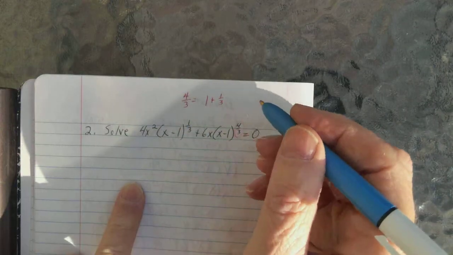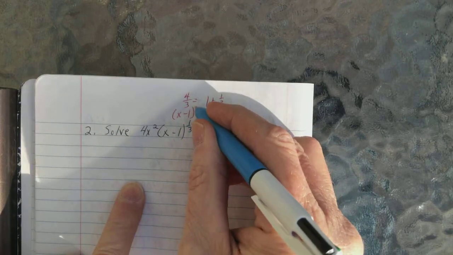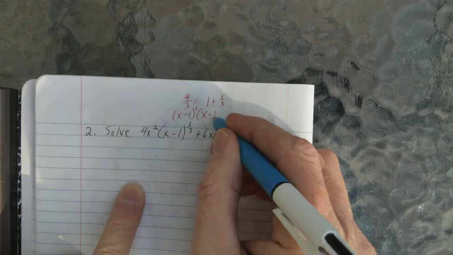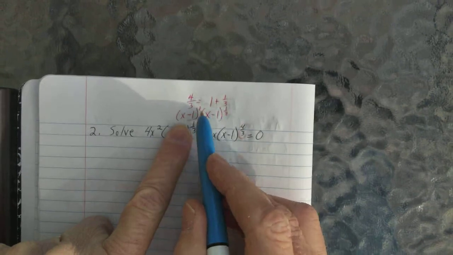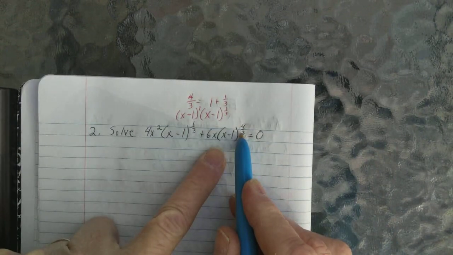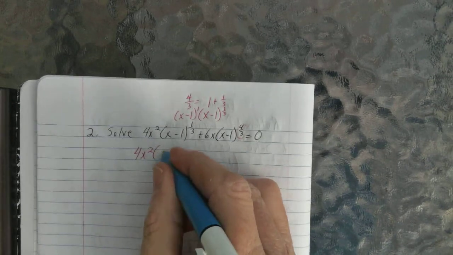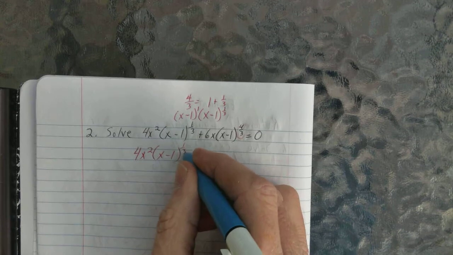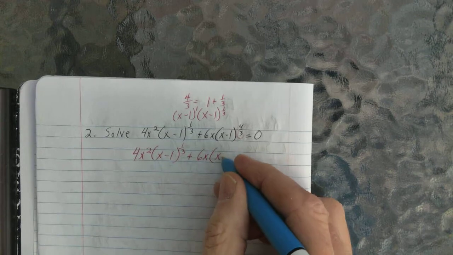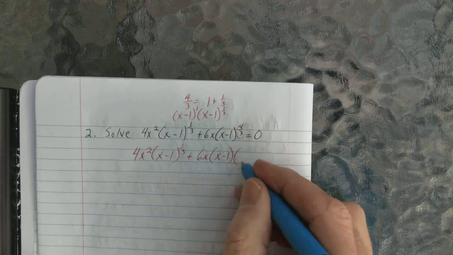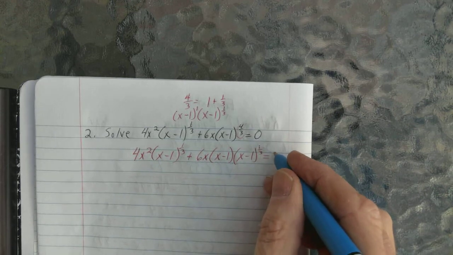And I'm going to rewrite x minus 1 to the 4/3 as x minus 1 to the first power times x minus 1 to the 1/3 power, because you add exponents, right? And 1 plus 1/3 is 4/3. Okay, well, let's see where that leads us. 4x squared times x minus 1 to the 1/3 power plus 6x times x minus 1 to the first power times x minus 1 to the 1/3 power equals 0.